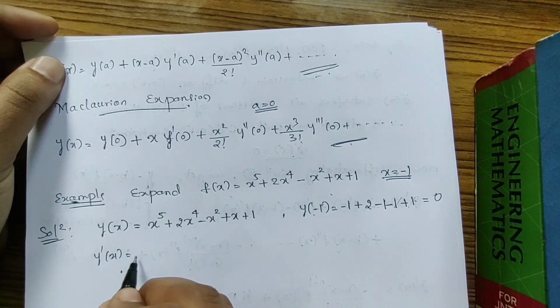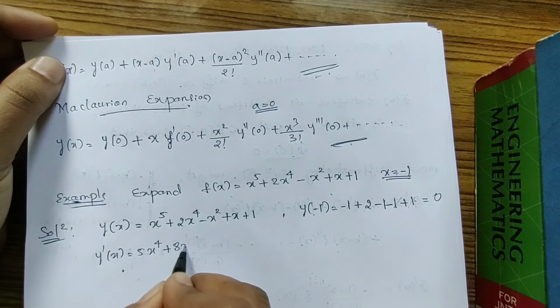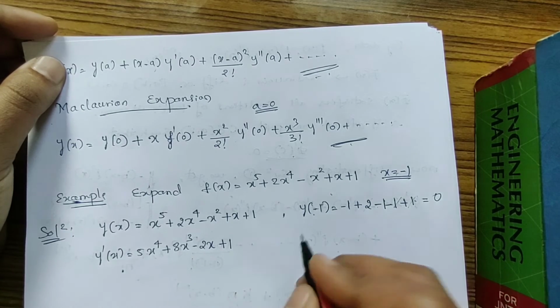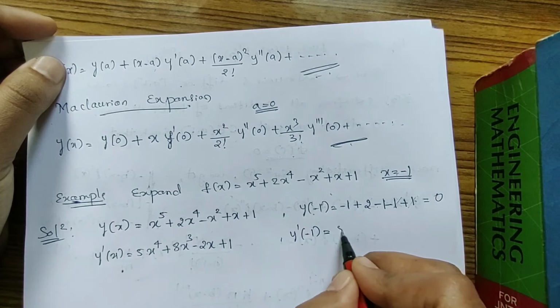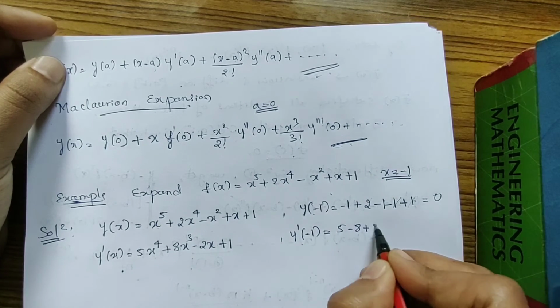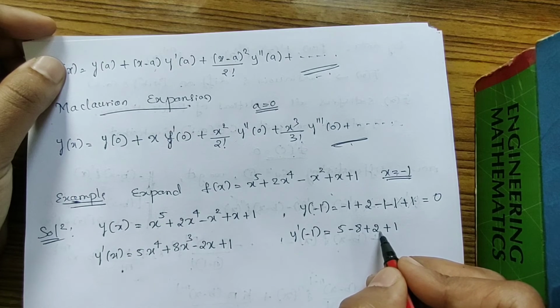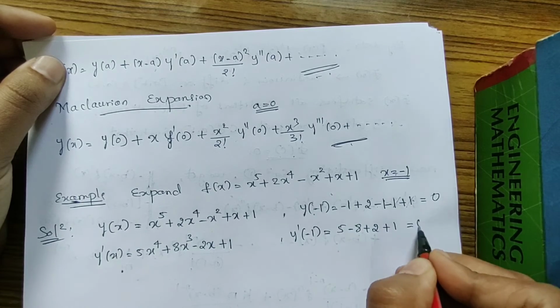So y dash of x is 5x power 4 plus 4 2s are 8 into x cube minus 2x plus 1, and y dash of minus 1 is 5 minus 8 plus 2 plus 1. So 5 plus 2 plus 1 is 8. 8 minus 8 is 0.